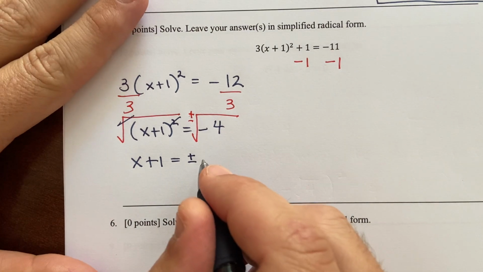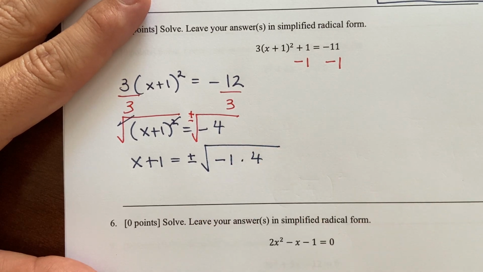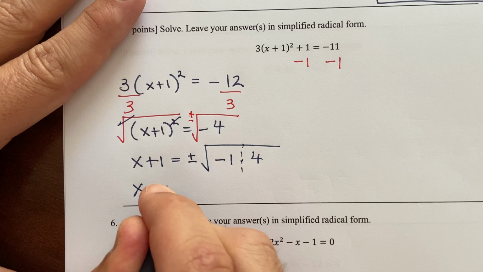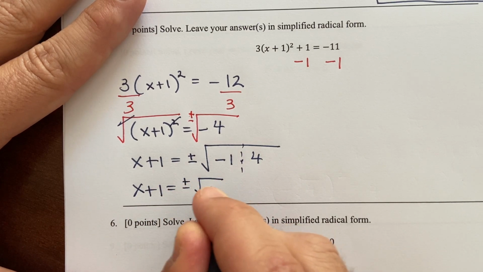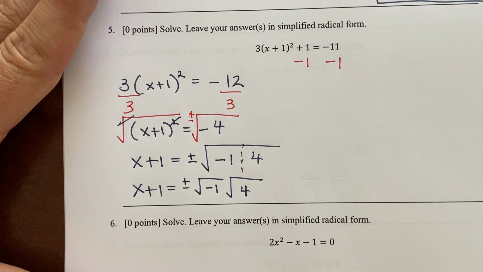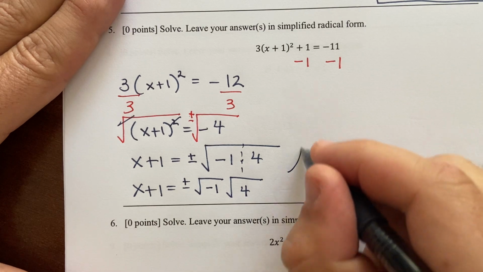But just to explain why, it would be the same as negative 1 times 4. Again, using the product rule, I can say x plus 1 equals plus and minus the square root of negative 1 times the square root of 4. The square root of negative 1 is that imaginary unit i.